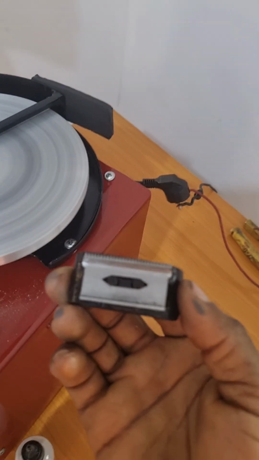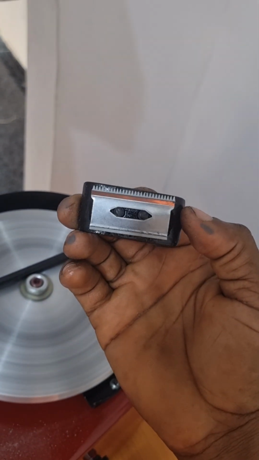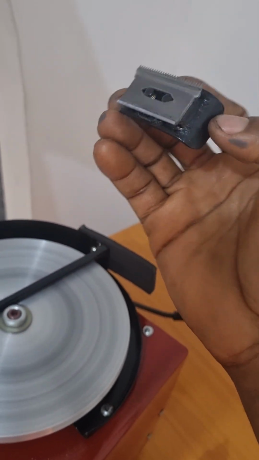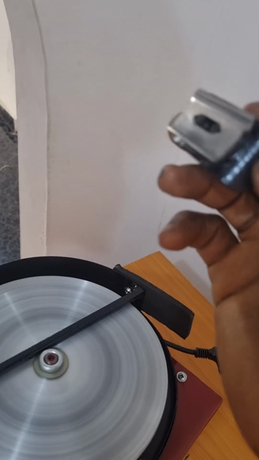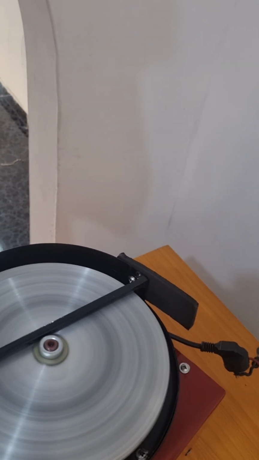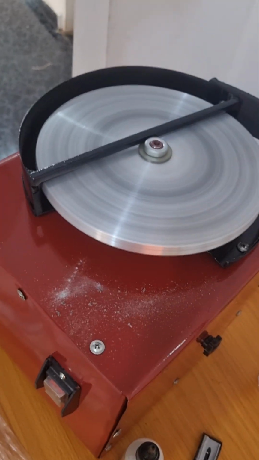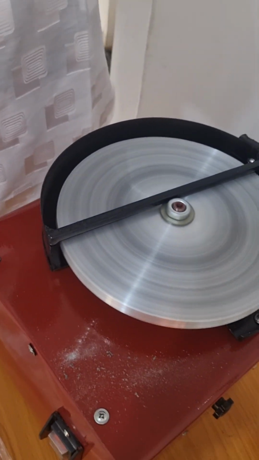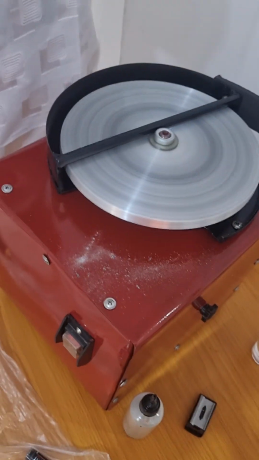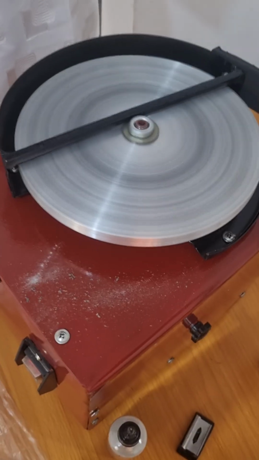So that's the surface of the blade, right? So hope you can see how good glittering it is. Now I will show you something. See the big one. Now let me turn off this machine before I start that one. You see that the machine is very balanced. It's not even shaking. You can just keep it on the table and be sharpening.